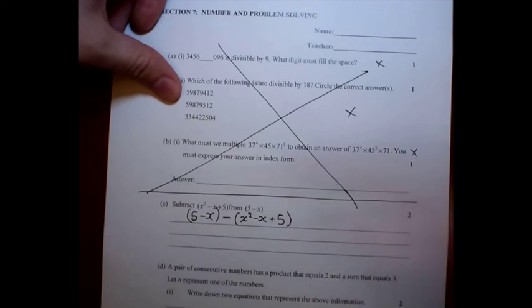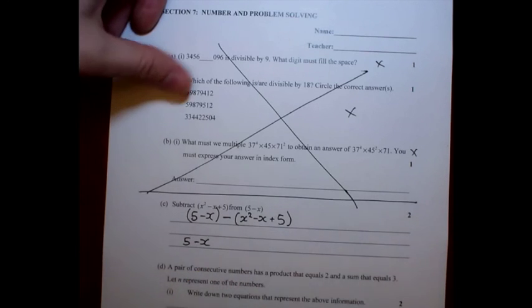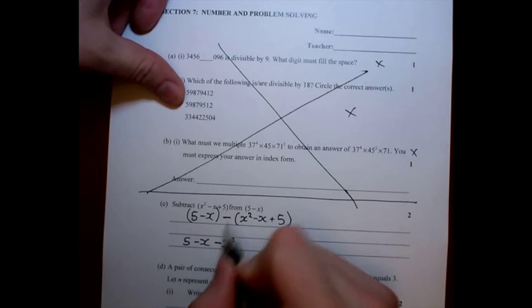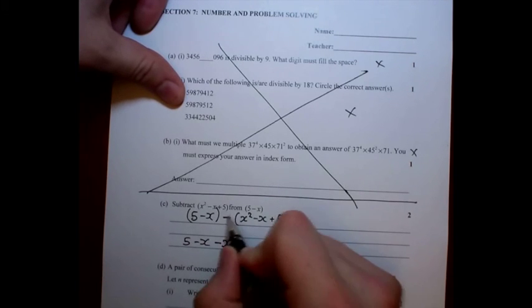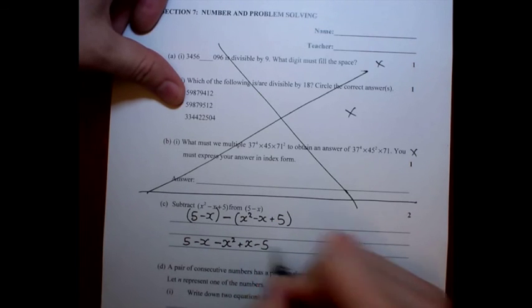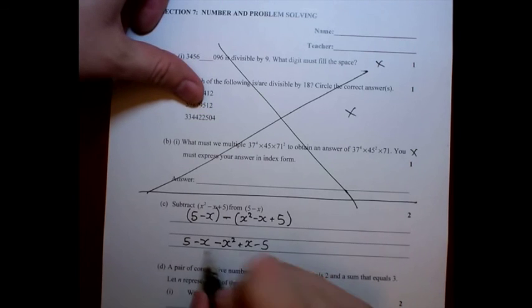Okay, let's get rid of our brackets completely so we can do that correctly. Minus x squared plus, minus and a minus makes a plus, x minus 5, minus and a plus makes a minus. Now we've got rid of our brackets, we can collect things.